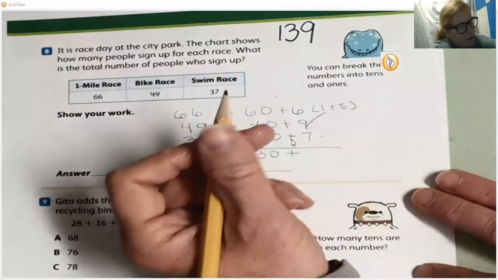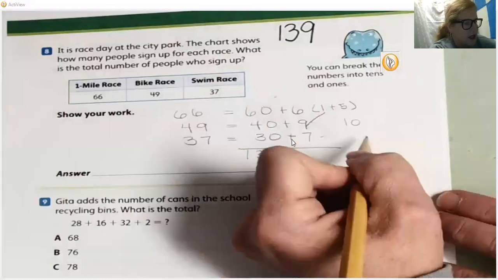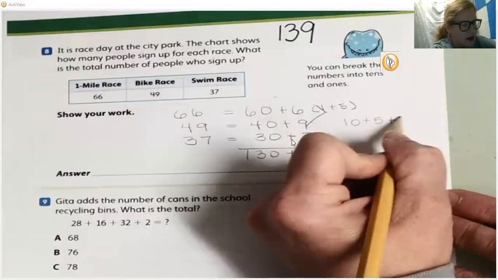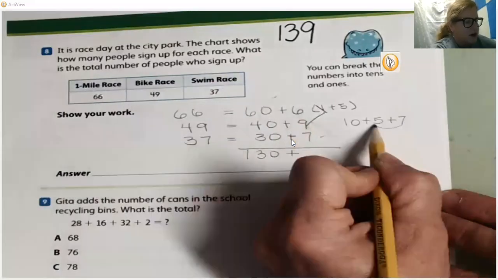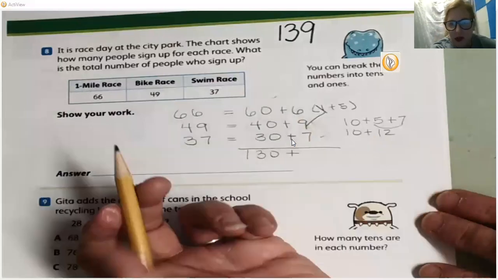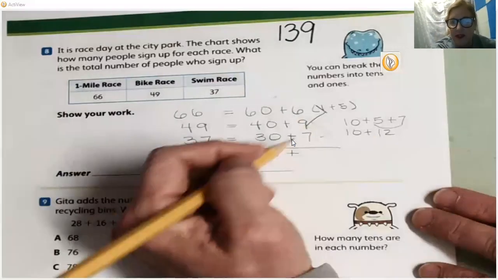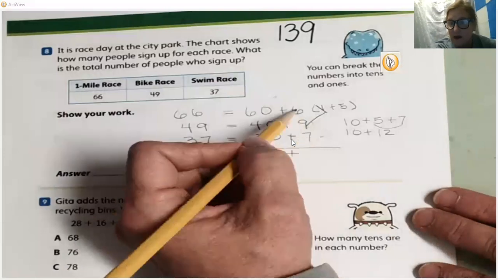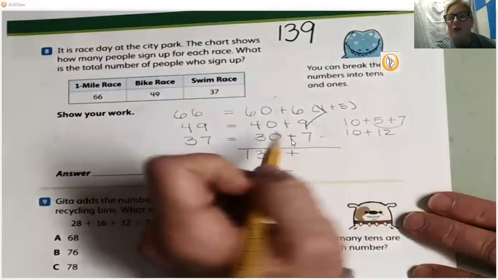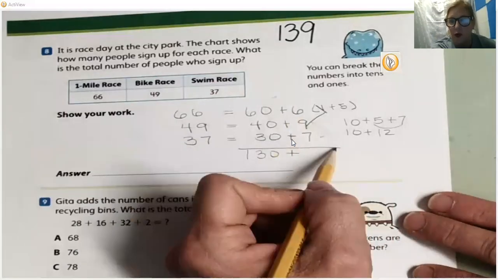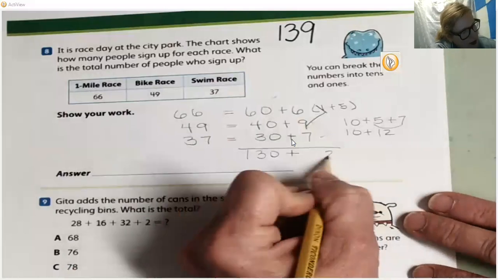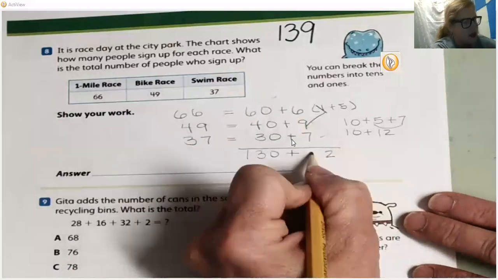So then I'm writing this to the side. I have 10 plus, I've used that 1, plus 5 plus 7. Well, 5 plus 7 is 12 plus 10. You could do other combinations. You could say 9 plus 7 is 16. And then the 6 plus 6 is the 12. That way, 10 plus 12 equals 22. 2 plus 0 equals 2. 10 plus 10 equals 20, 2 tens.